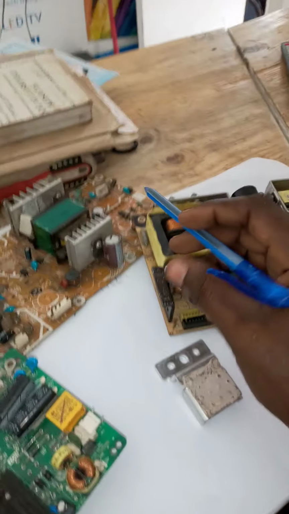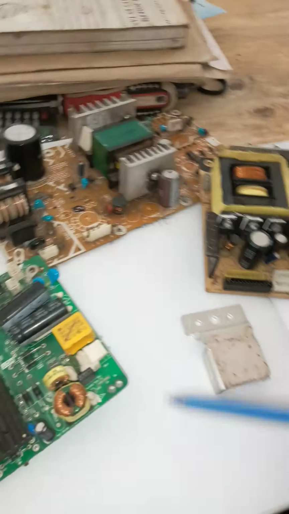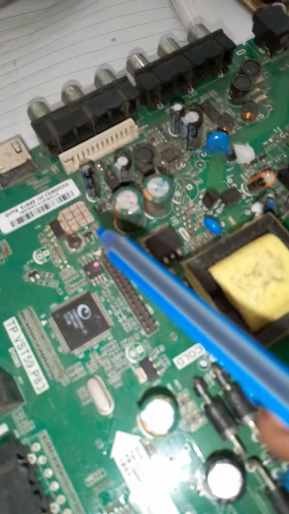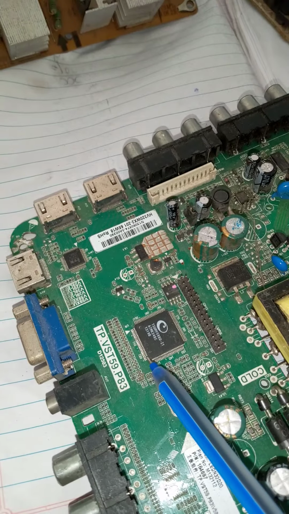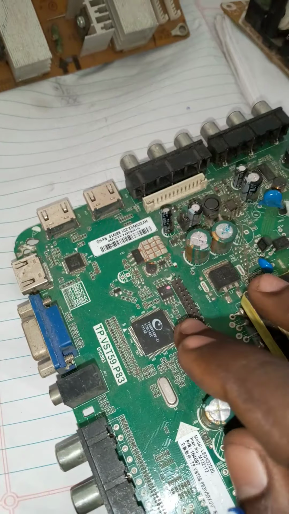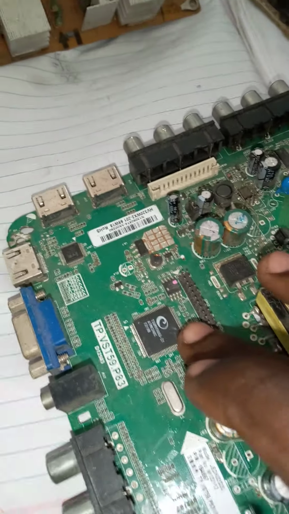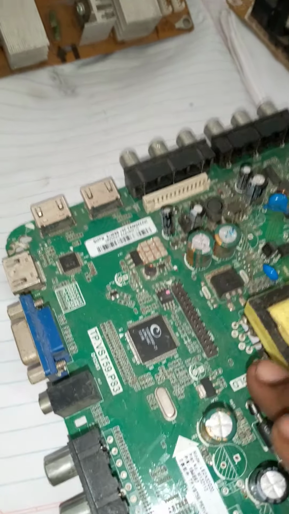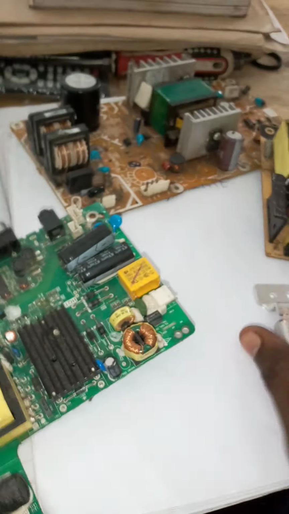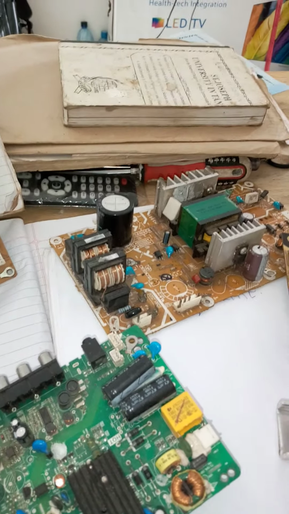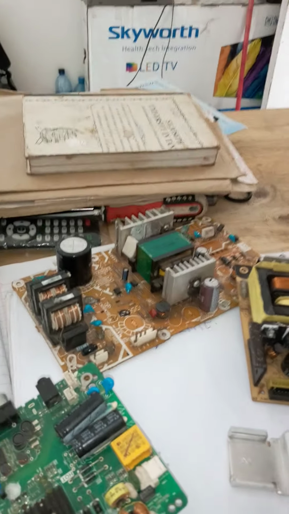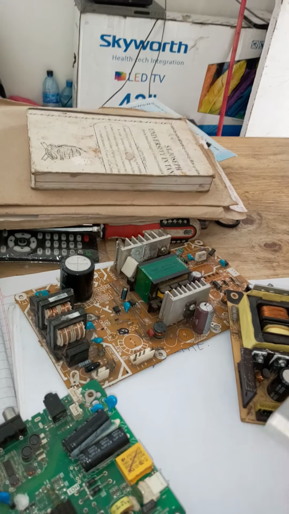As you can see here, I have a lot of power supplies. You see, there are other chips. For example, this one doesn't have a heatsink, because it can operate with high efficiency without generating high temperature. But for the high power transistors you see here, we must configure a heatsink to maximize the surface area and increase the efficiency.